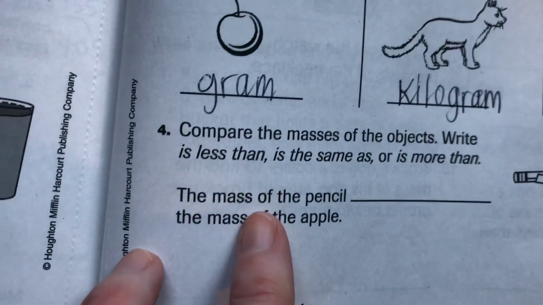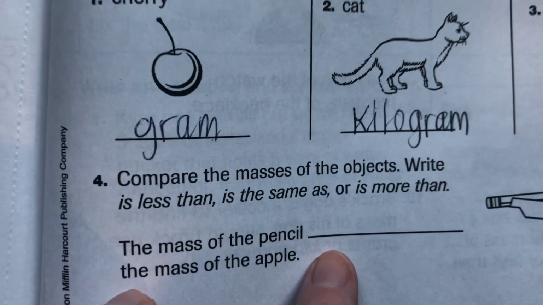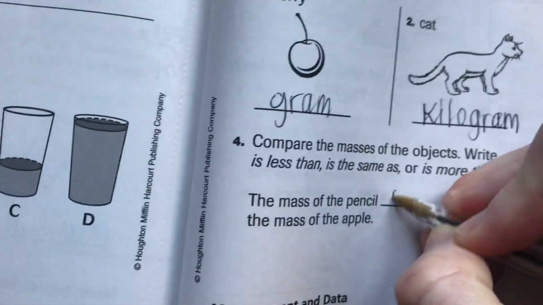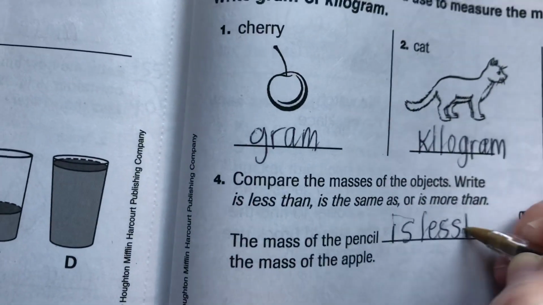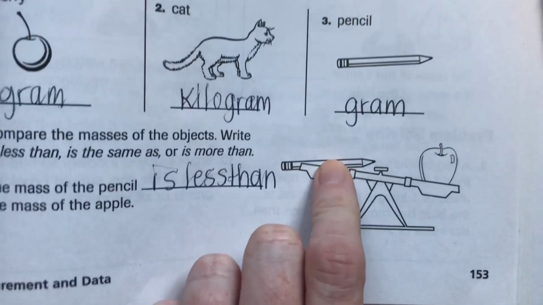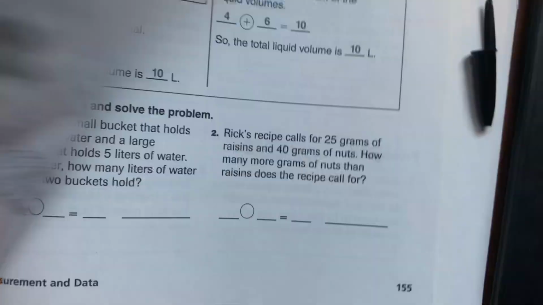So the mass of the pencil is less than the mass of the apple. Okay, so this has less mass than the apple. The pencil has less than the apple.